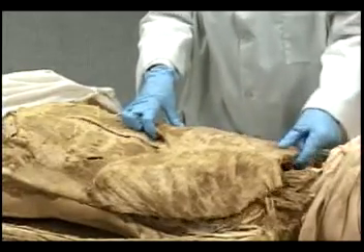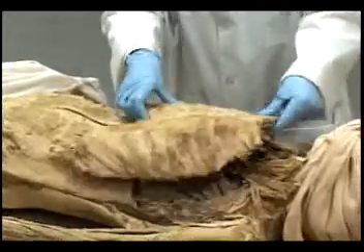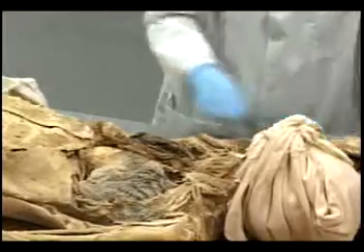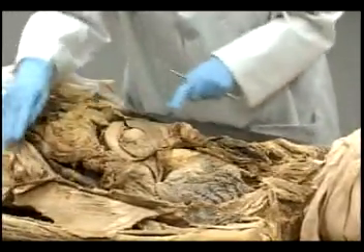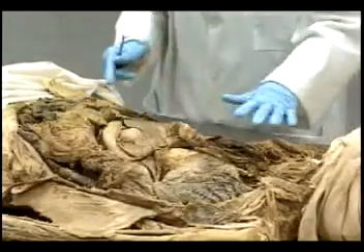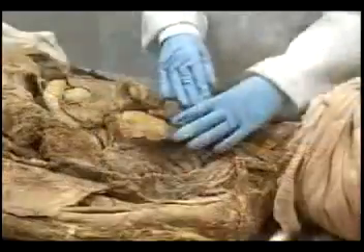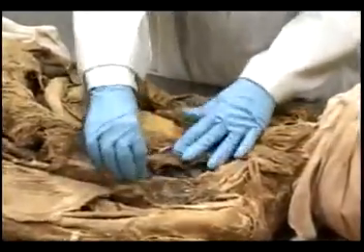Okay, what I'm going to do is remove the anterior chest wall, and then I'm going to open up the abdominal muscles. And so what we are doing here is looking at the thorax and the abdomen. Let's look at the heart.